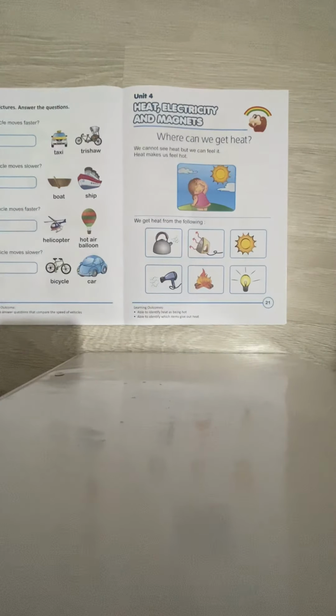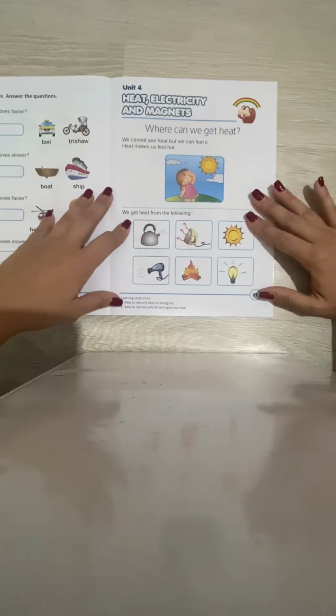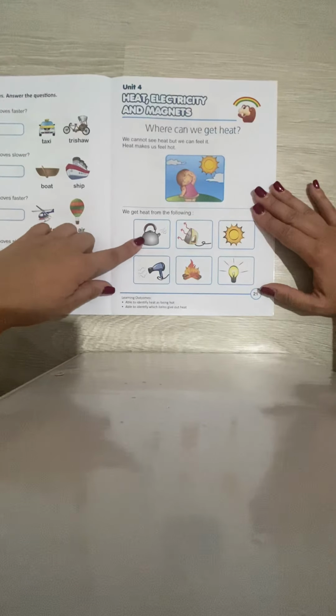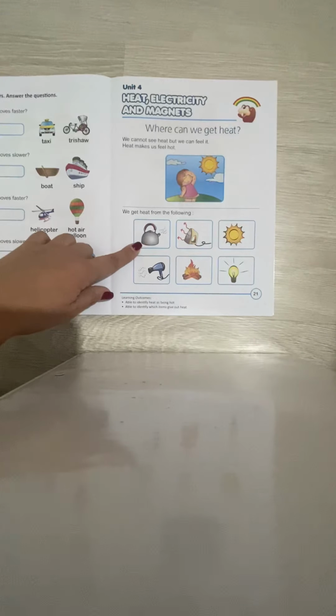Now, we cannot see the heat, but we can feel it. Just like the air. Remember we have talked about the air before? We cannot see it, but we can feel it. Now, the heat makes us feel really, really hot. All right? So, where do we get the heat from? I have the first picture. It's a kettle, right? When we boil the water inside the kettle, it makes it really, really hot.